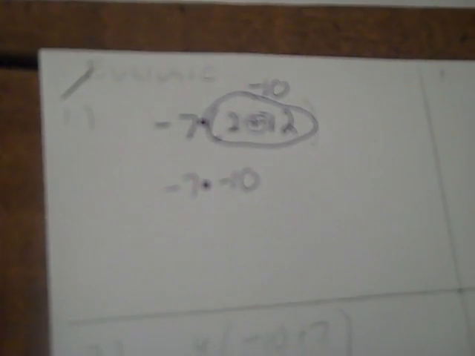Okay, now the operation's multiplication, and with multiplication, we don't use a number line. We know that a negative times a negative is a positive, and then 7 times 10 is 70.